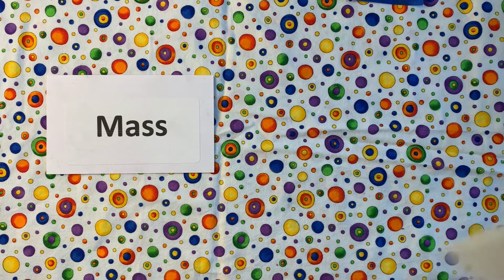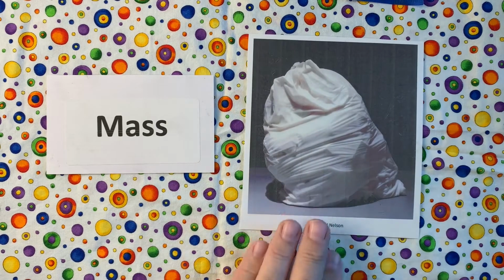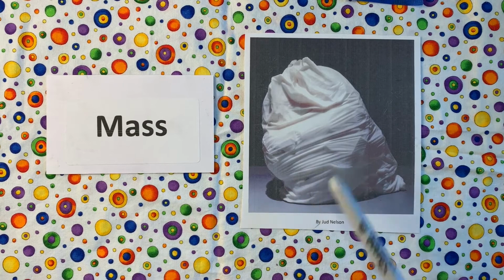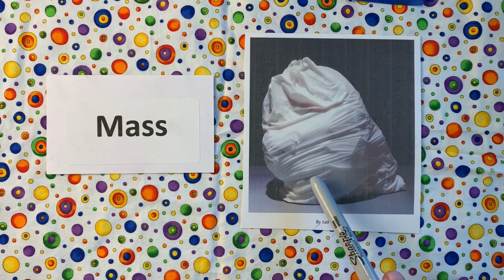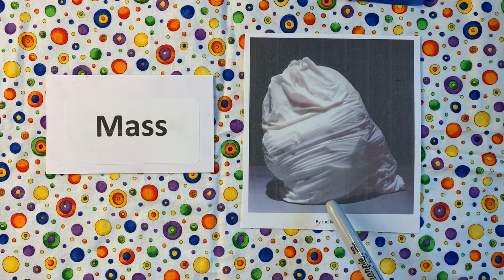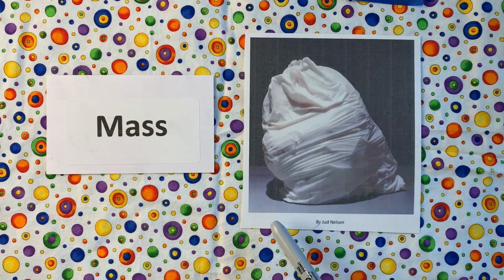There are artists who like to play around with the art element of mass. Judd Nelson is one. You would think that this is just a regular old trash bag, but it's actually carved out of marble. It weighs probably a ton. So he's playing with this idea of what is normally light and making it super duper heavy.